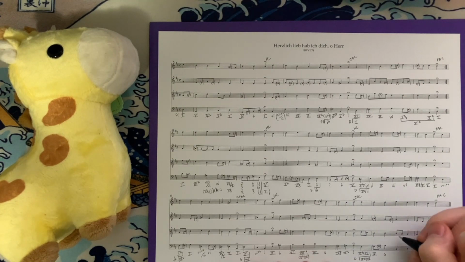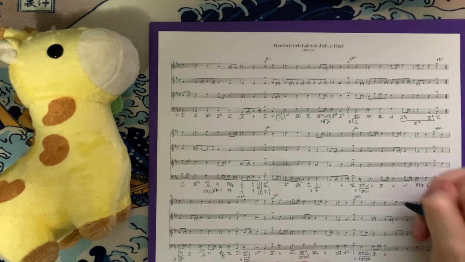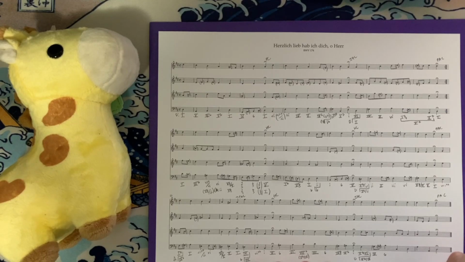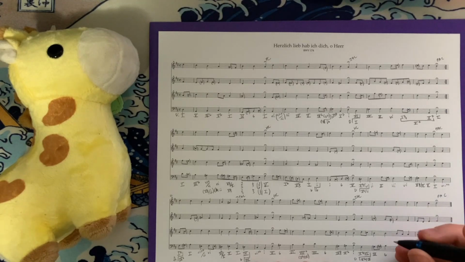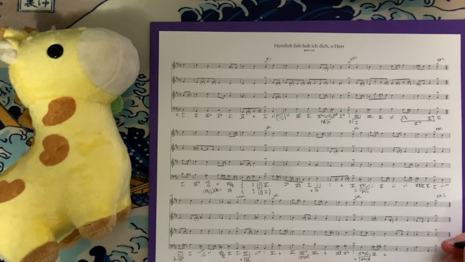Okay, C sharp, B, G, and E. Now we could call this 7, 6, 5, but I think what's going on here is this B is an accented non-chord tone. This is actually 5, 6, 5: A, C sharp, G, and E. Sorry, I said 7, 6, 5. I meant 7 in root position. I'll offer that as some additional analysis.